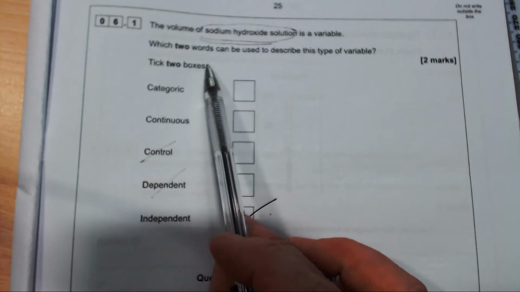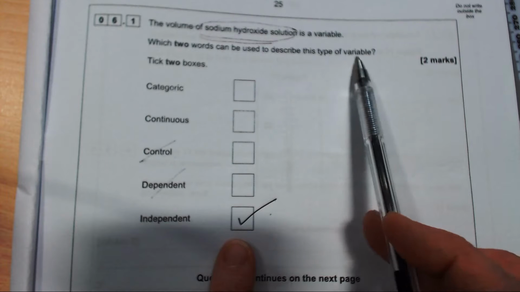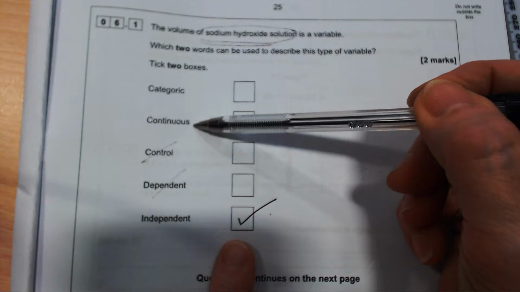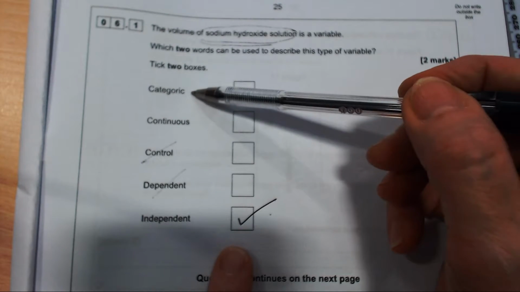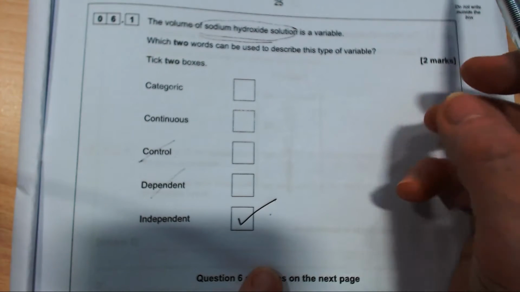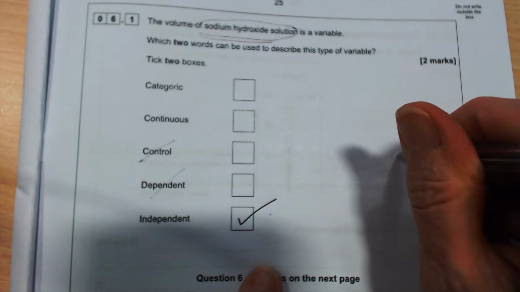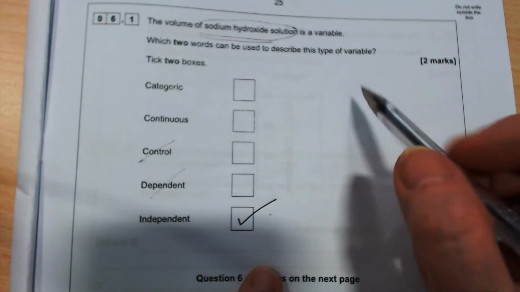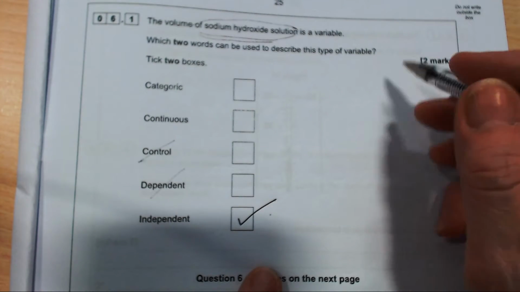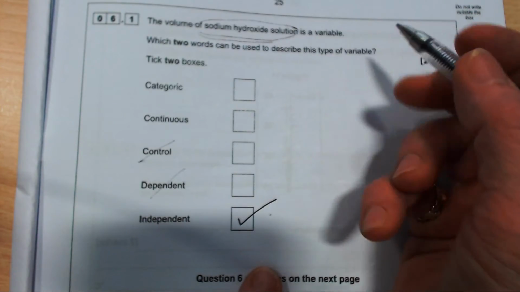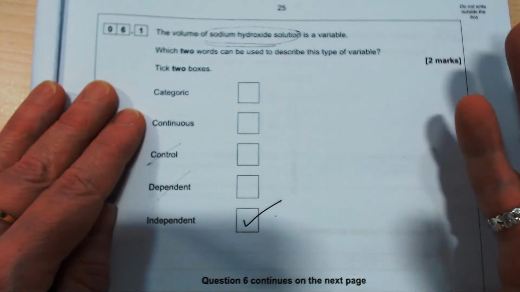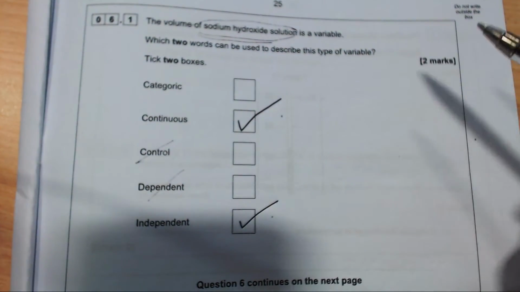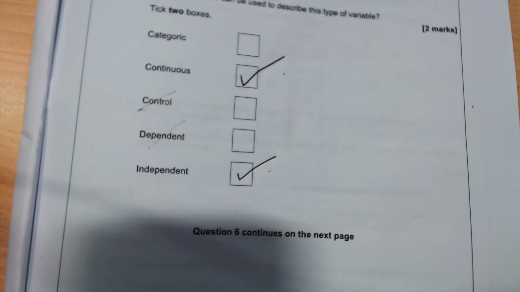But it's asked me for 2 boxes, which 2 words. So it's asking me about categoric and continuous data. Categoric is when it's different types of things, so that could be bananas versus oranges versus potatoes. Whereas continuous is something like time or temperature. Now we're going to be talking about a volume of a liquid, so that is our continuous variable. Okay, so those are the 2 that we've ticked off for that question.